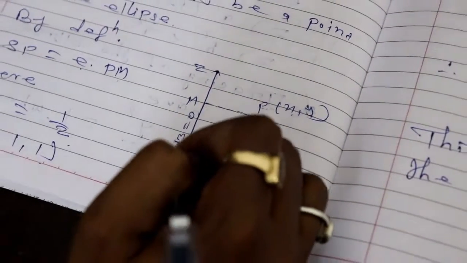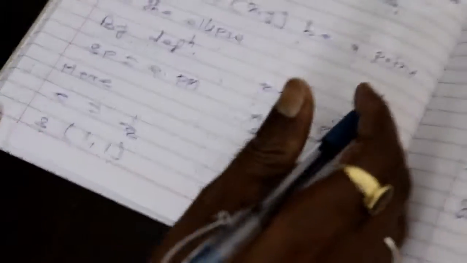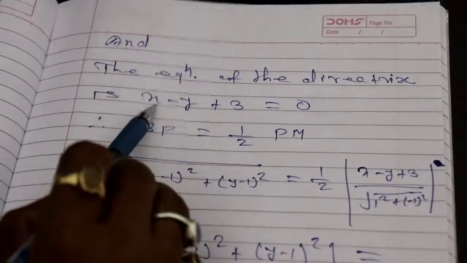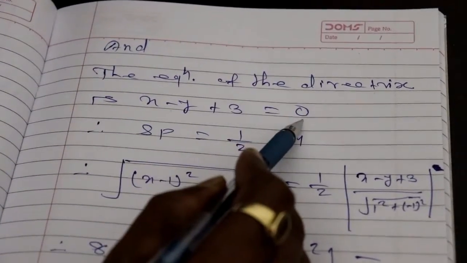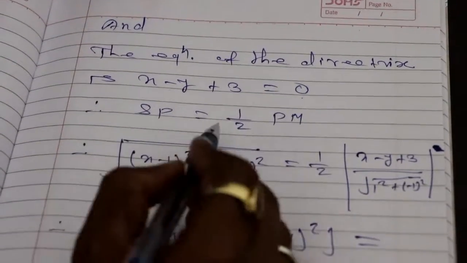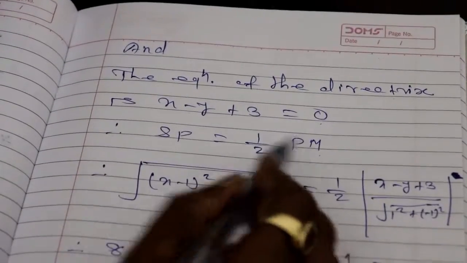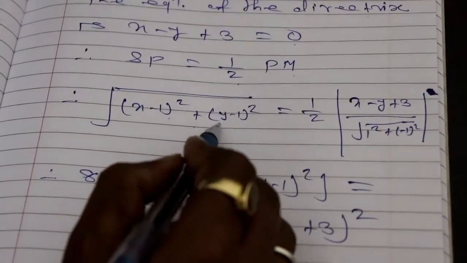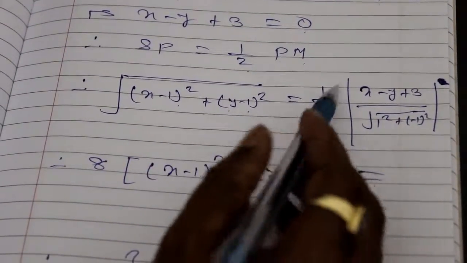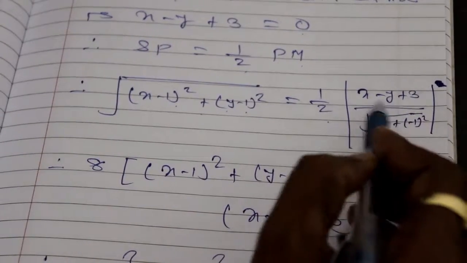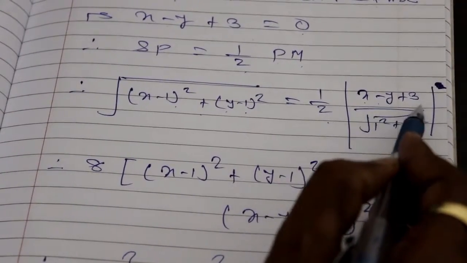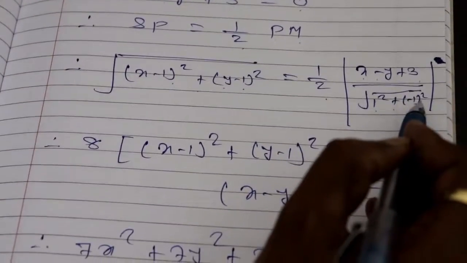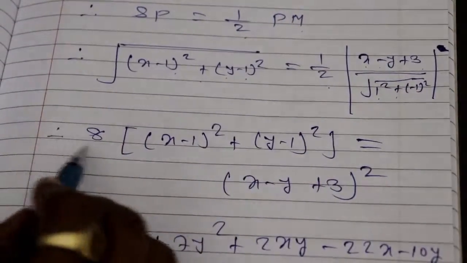The equation of the directrix is x − y + 3 = 0. Therefore SP = 1/2 PM, so √[(x − 1)² + (y − 1)²] = 1/2 times |x − y + 3| upon √(1² + (−1)²).